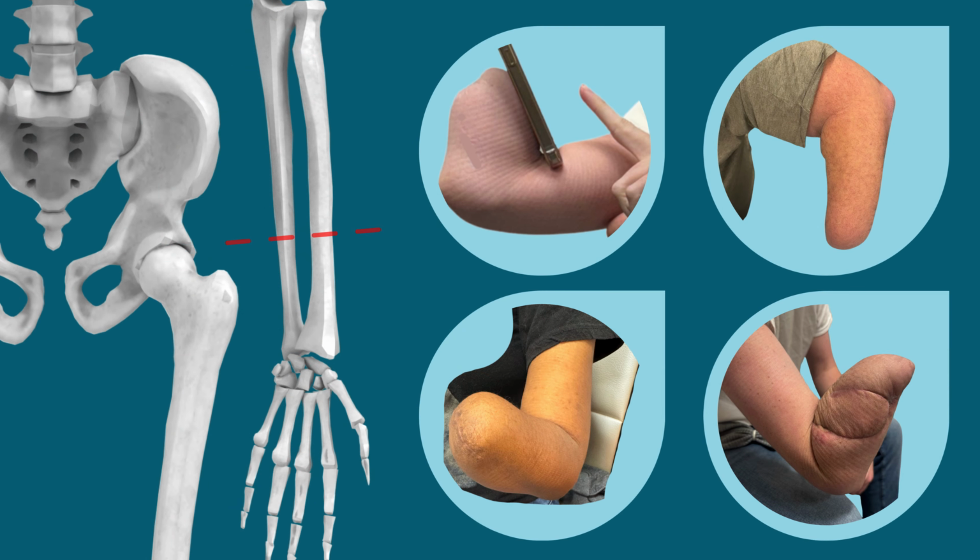In addition to a transradial level amputation being the most common level of upper limb amputation that occurs proximal to the fingers, it's also the most likely level to use a prosthesis. A transradial amputation results in decreased forearm motion and loss of wrist and hand function. The preservation of any forearm length is ideal to allow some degree of pronation and supination.